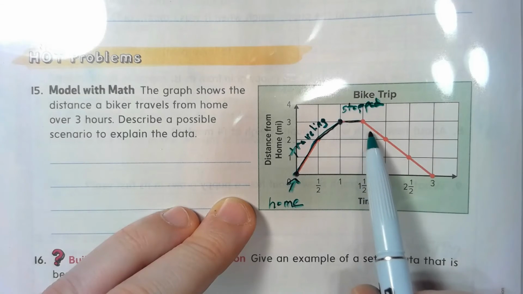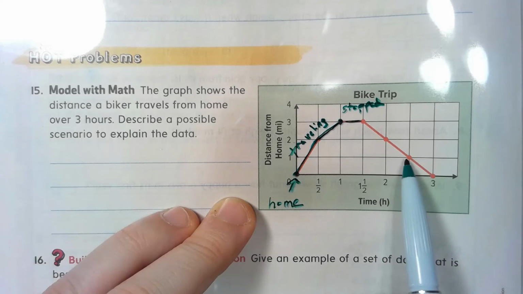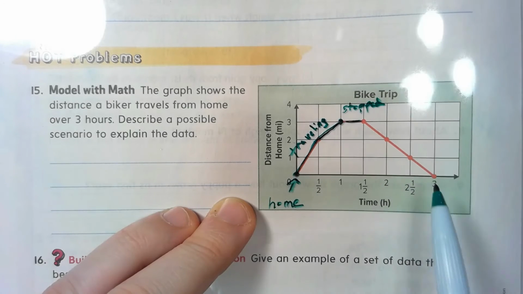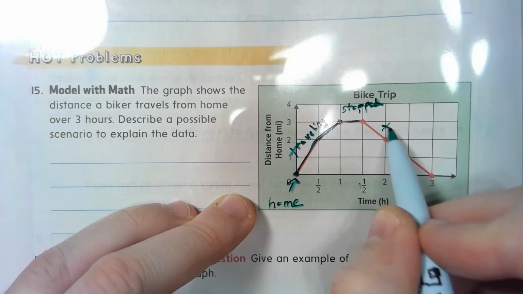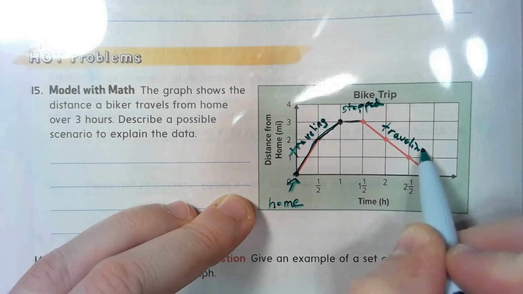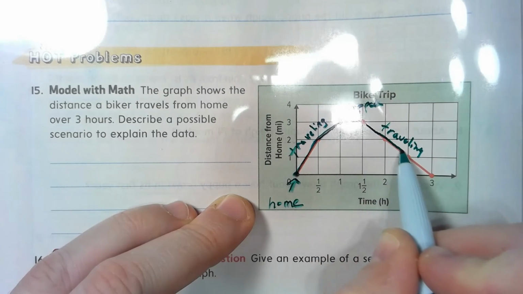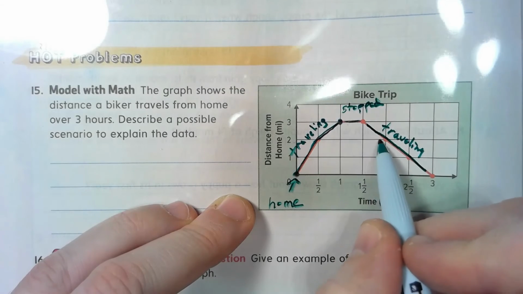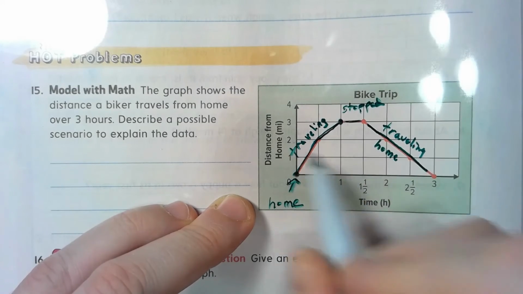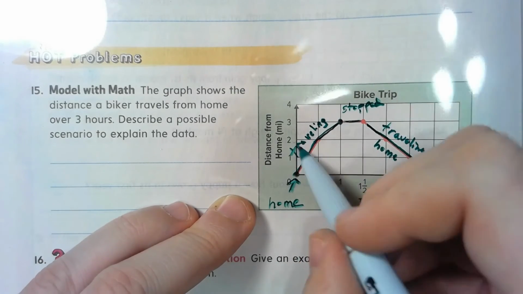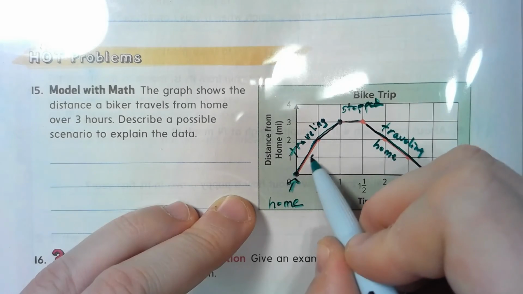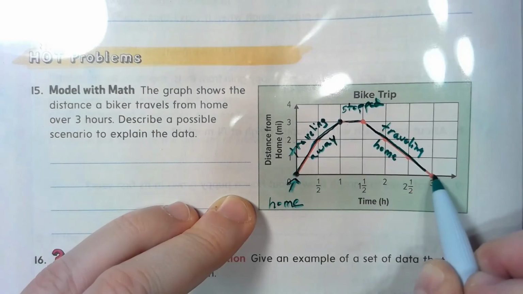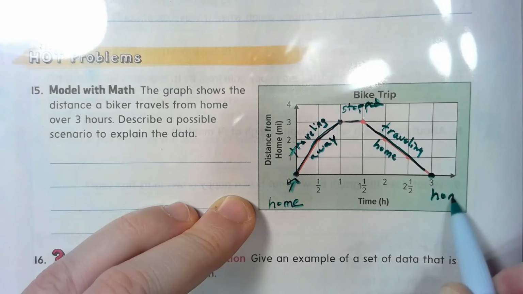We went down to 2 miles from home, and then 1 mile from home, and then finally 0 miles from home. So we're traveling again, but this part was traveling away, this part is traveling home. And then down here, we're back to home again.